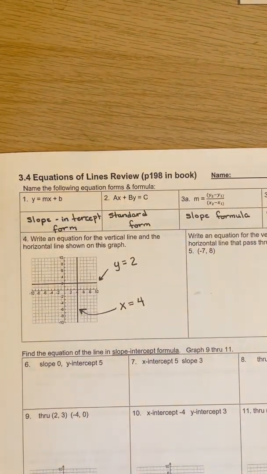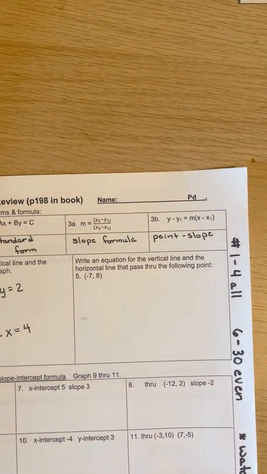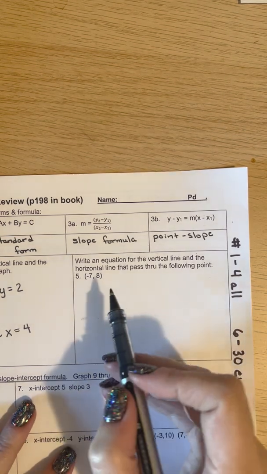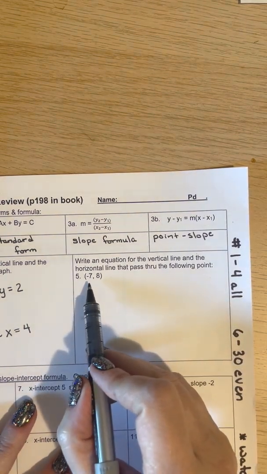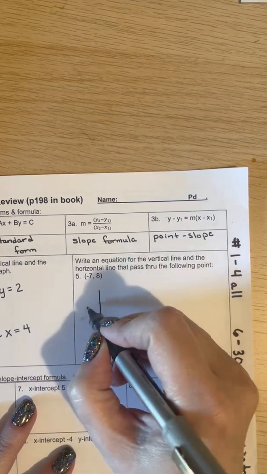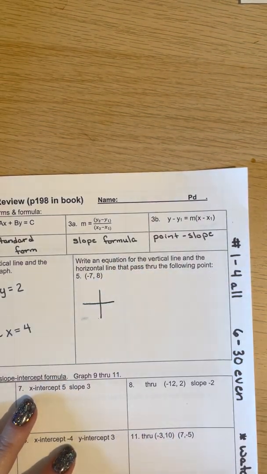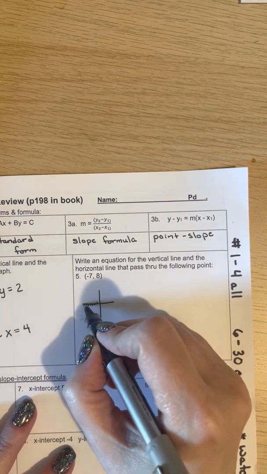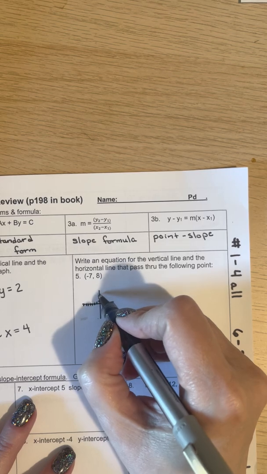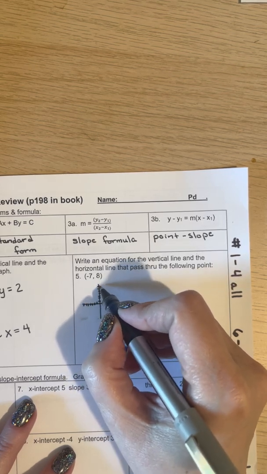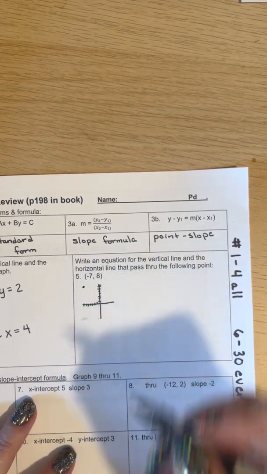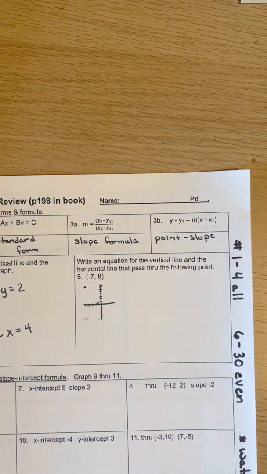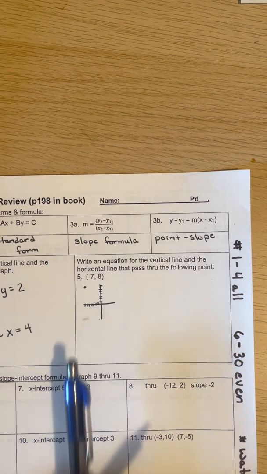So now let's talk about writing the equation for a line when it goes through a point. Now, you could graph that point on a grid, but it's really pretty simple to do. I'm going to draw my little picture here just so we get an idea of where it is. It's 7 to the left and 8 up. 1, 2, 3, 4, 5, 6, 7, 8. So it's over here.